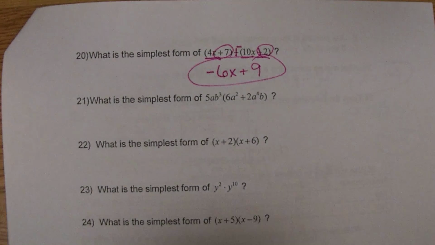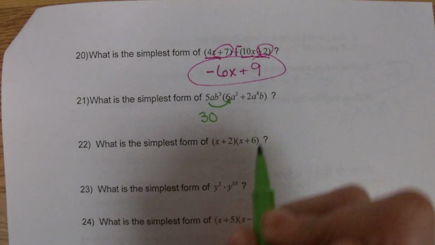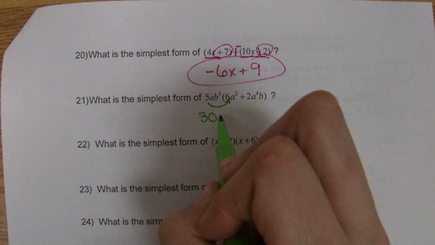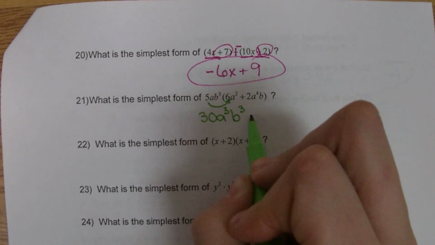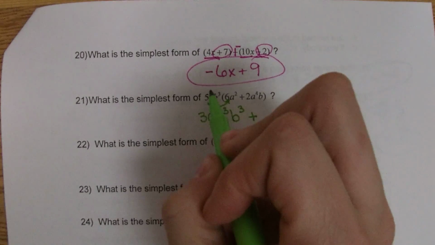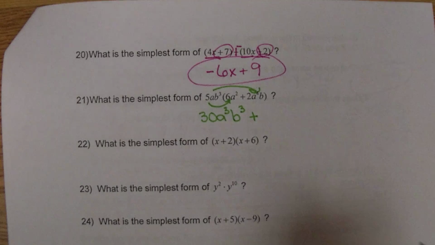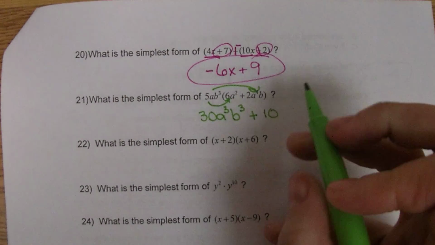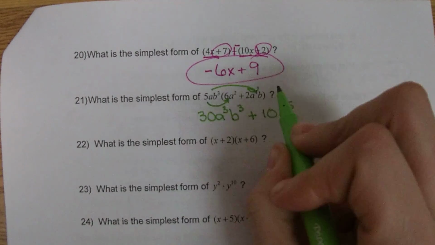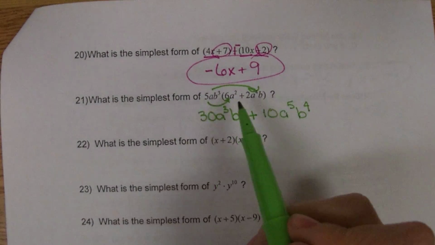Number 21, we want to distribute. So 5 times 6 gives us 30. A and a squared, we add exponents, gives us a to the third. That b to the third just comes along. Then we'll distribute to the next piece. 5 times 2 gives us 10. A times a to the fourth is a to the fifth. B to the third times b is b to the fourth. And that's our final answer there.